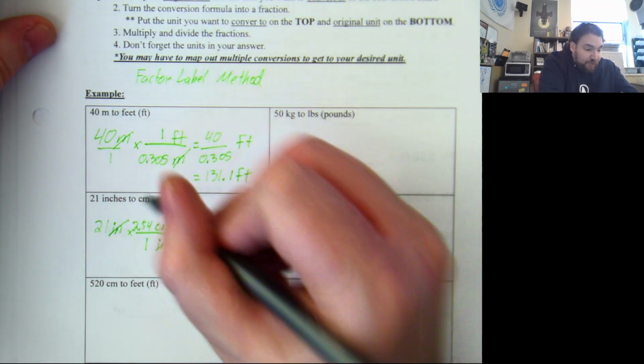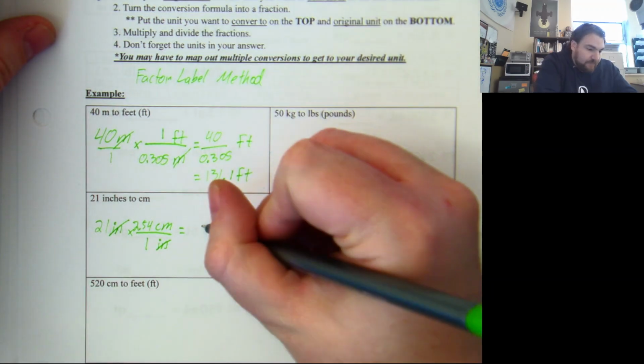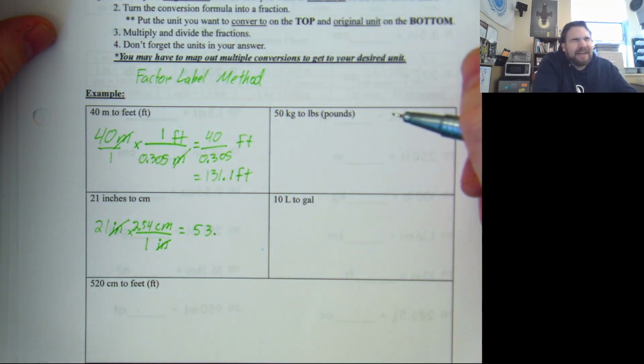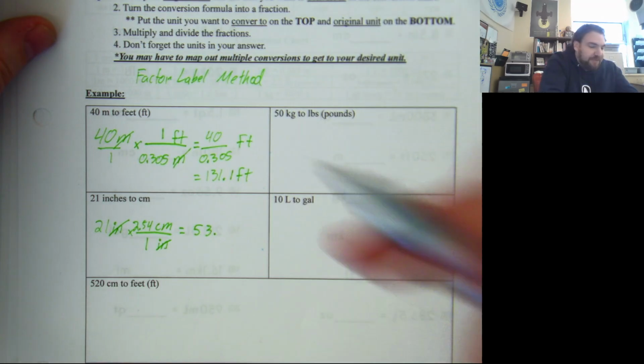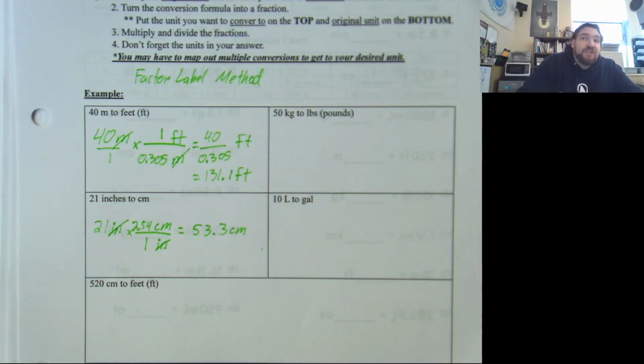Now all we have to do is multiply across the top. What is, Lucas, 21 times 2.54? Or Jacob, if both of you have calculators up. Can you round to 1 decimal? 53 point what? I didn't hear the second thing you read. So 53.3. Okay. So 21 inches is 53.3 centimeters.